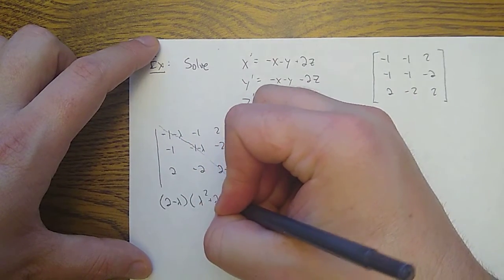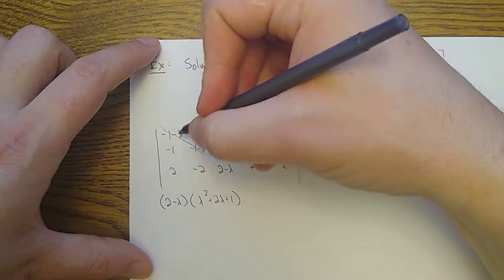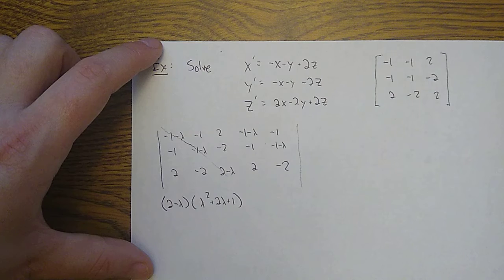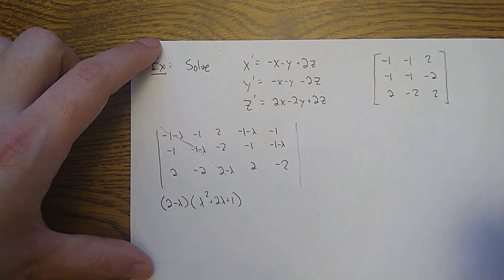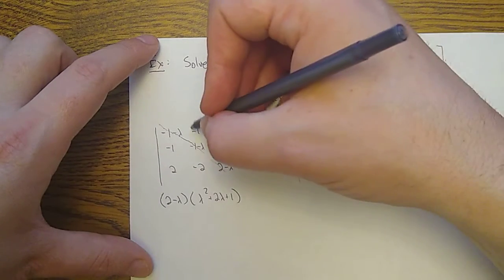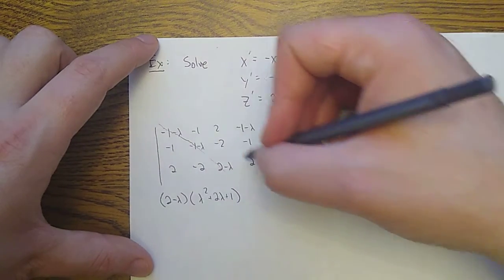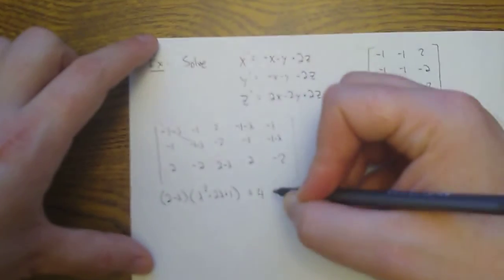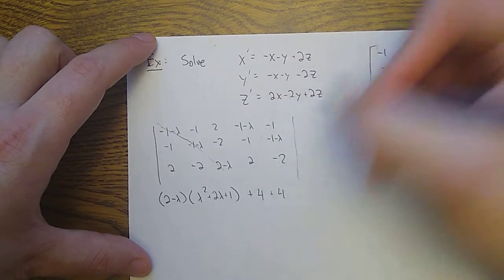This is the same thing, right? This times this is this. And then obviously I have to do more work later to multiply that out, but okay. And then now this is just numbers, so this will be a plus 4, and this will also be a plus 4, I guess.